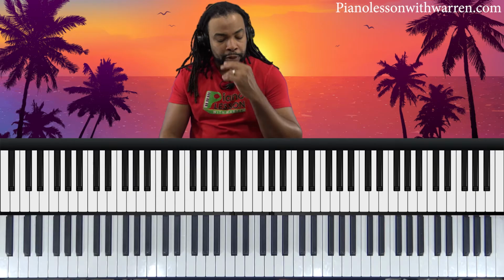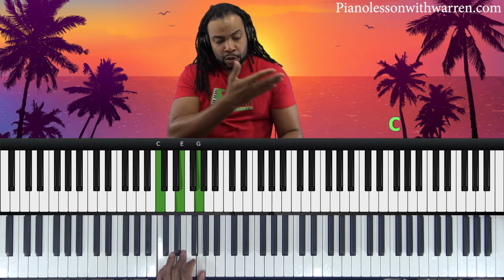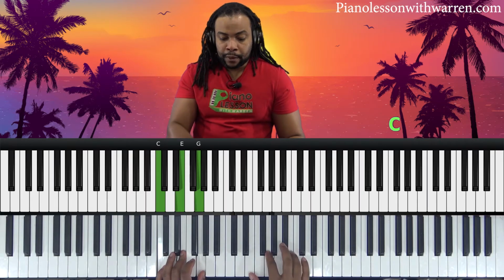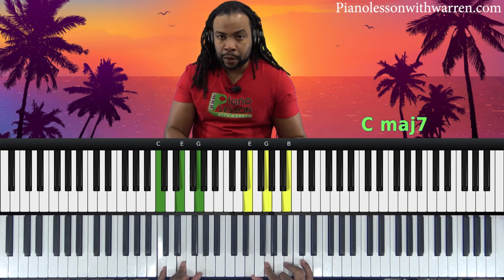So that's why I said it's important for beginners to know their intervals, the difference between a major third and a minor third, because that's the formula we're going to use today. So a major chord in the left hand, a minor chord in the right hand that is separated by a major third from the root note of the left hand chord, and by up I mean going from left to right. We play a minor chord, and we get a major seventh chord.